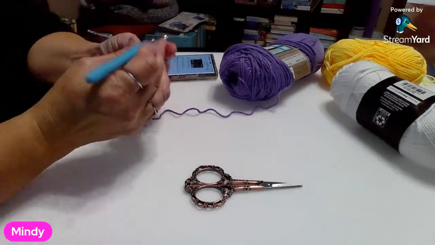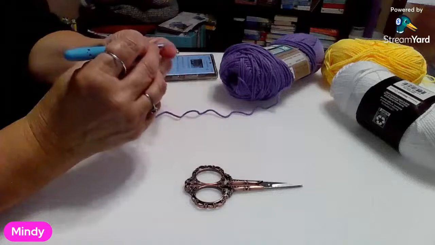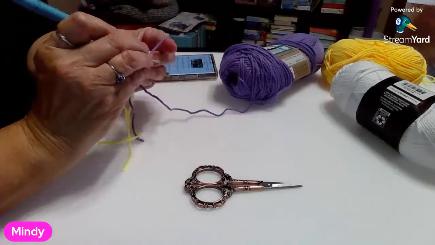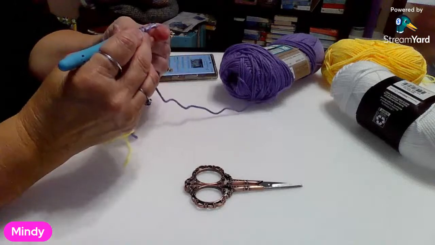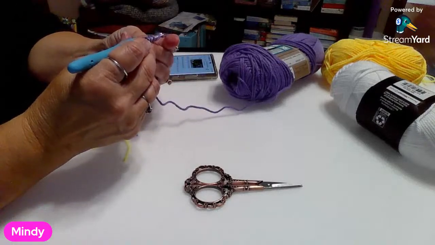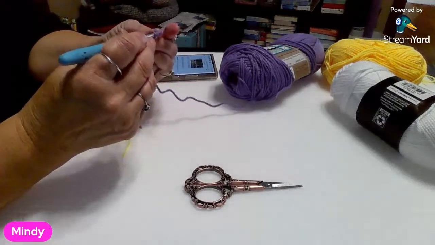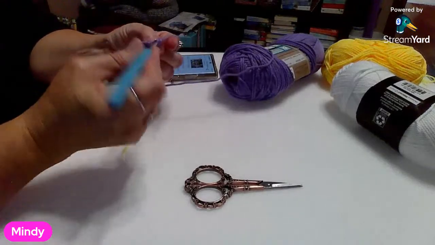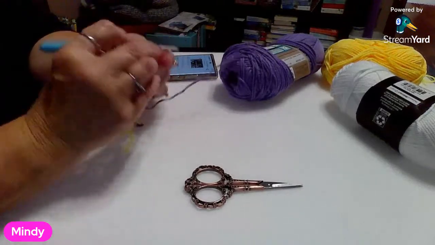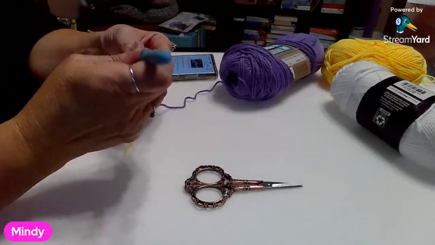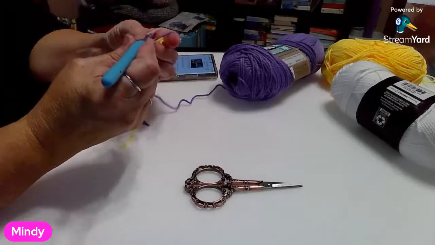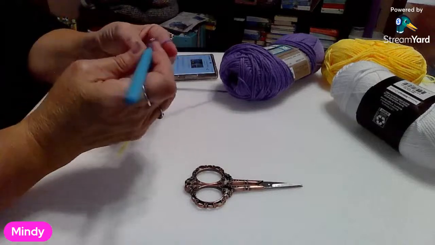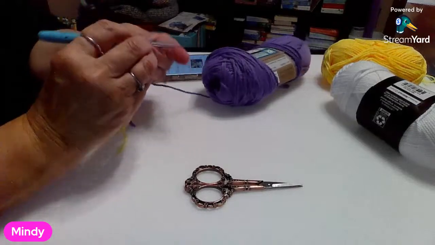So each time we do the same thing. Chain 2, go into the next stitch's front loop, do 2 double crochets, chain 2, and slip stitch back into that same stitch. Then before we start our next stitch, we chain 2. Go into the next one and do 2 double crochets.